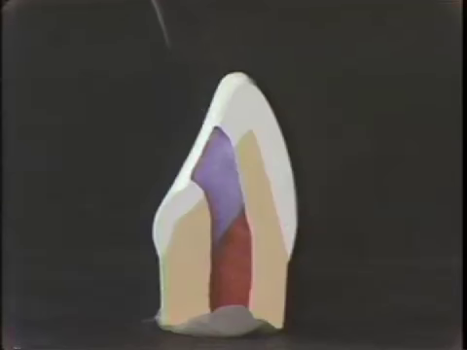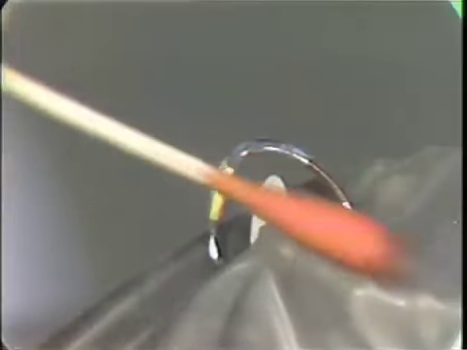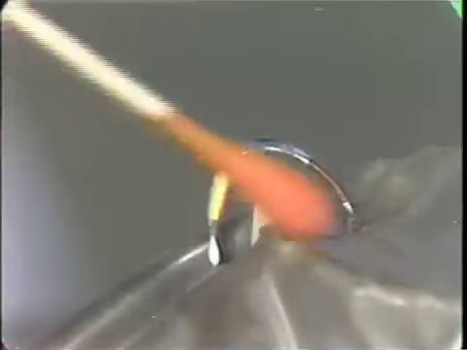Now let me show you the steps of this procedure on an actual tooth. We'll be working on a maxillary central incisor, the same as we demonstrated with the models. As I said before, when working on an actual tooth, the first step is to swab the tooth and the surrounding area with tincture of Merthiolate to disinfect the operating field.